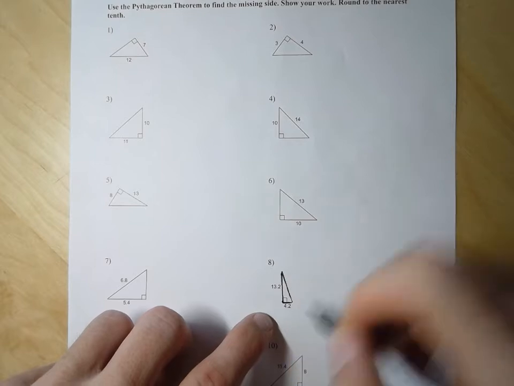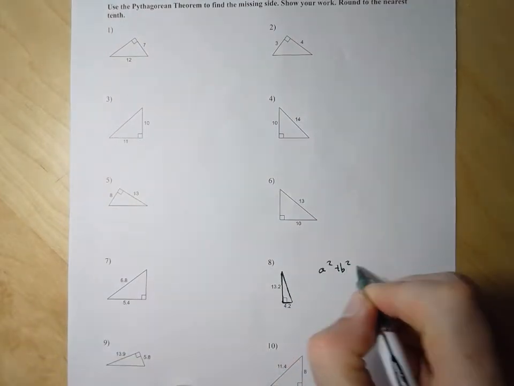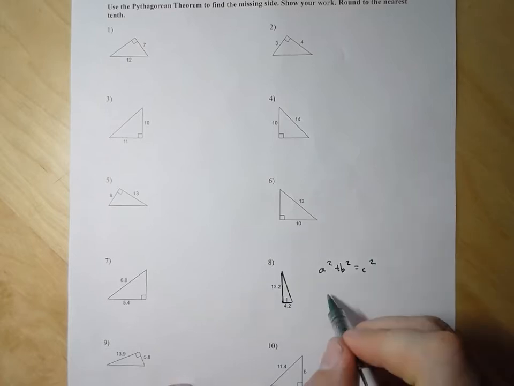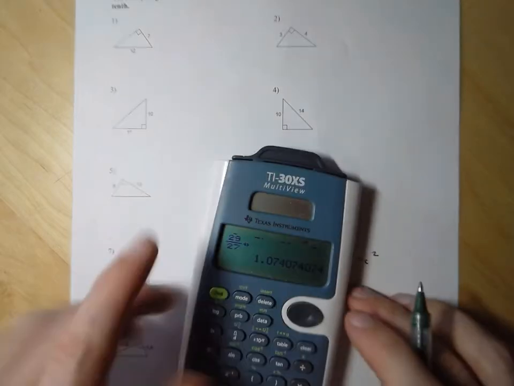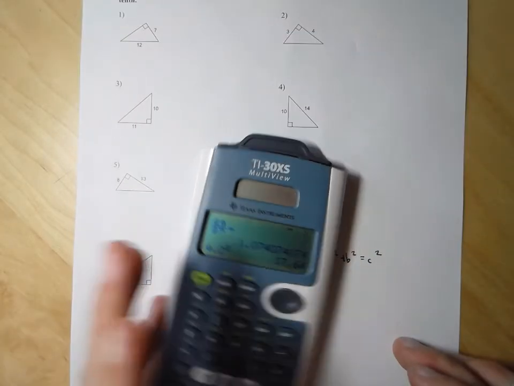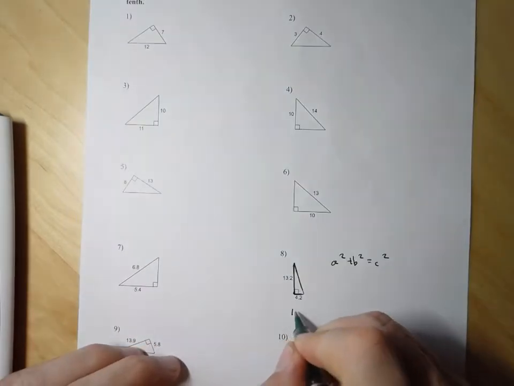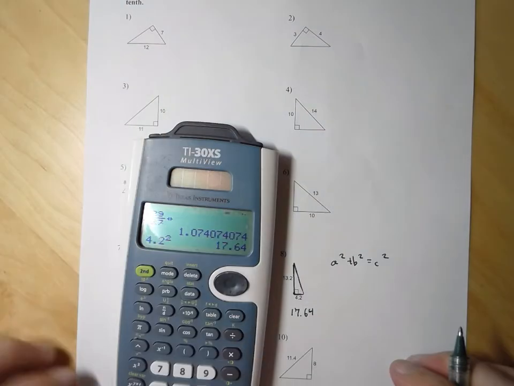So this is a missing hypotenuse problem, which means we're going to be using a squared plus b squared equals c squared. And I'll give you a couple of options here. One, we can just go to the calculator and say 4.2 squared is 17.64. And you can make a little note of that as the area associated with that side length.